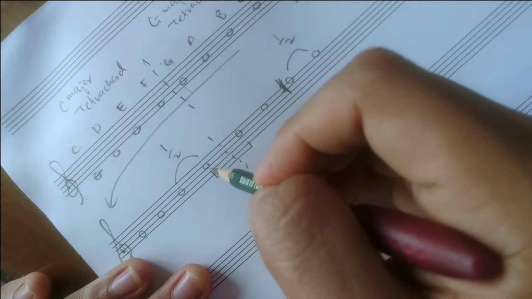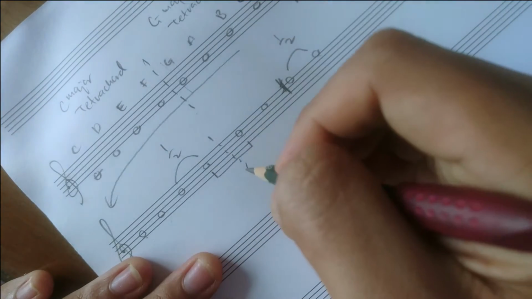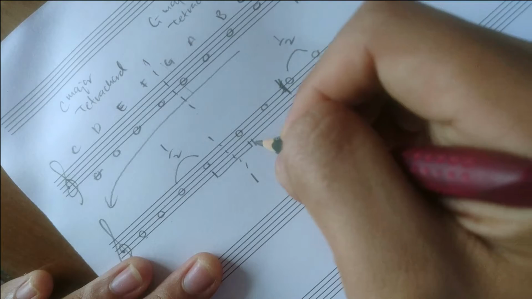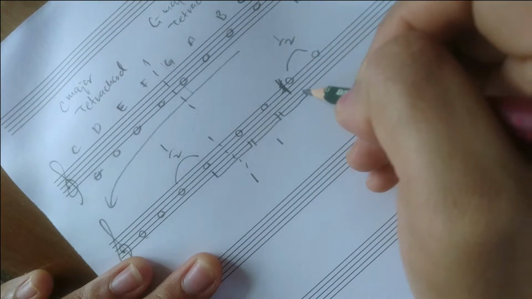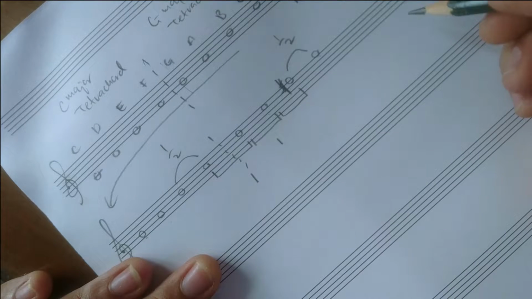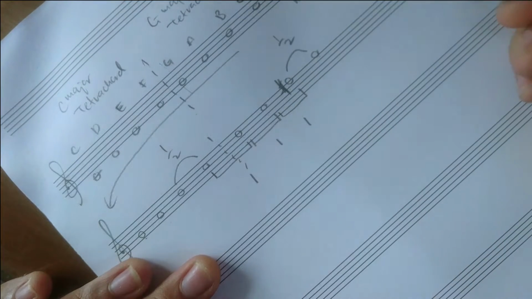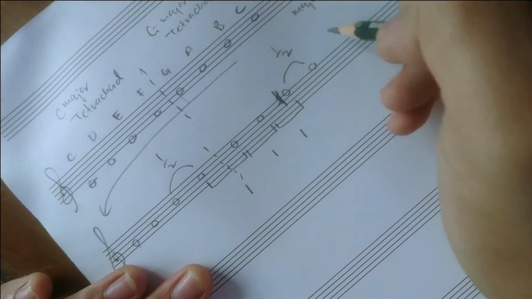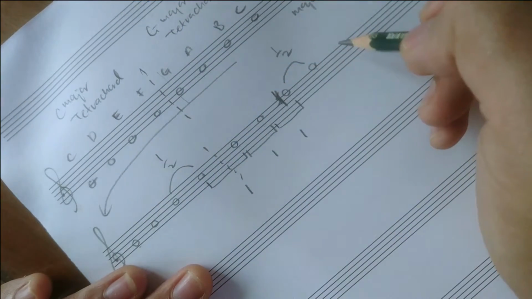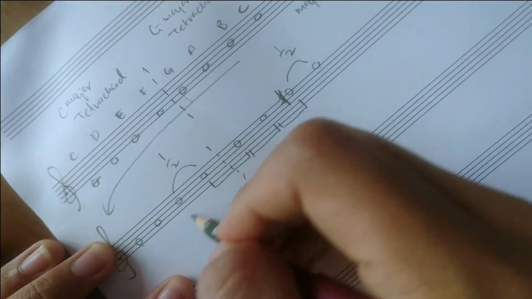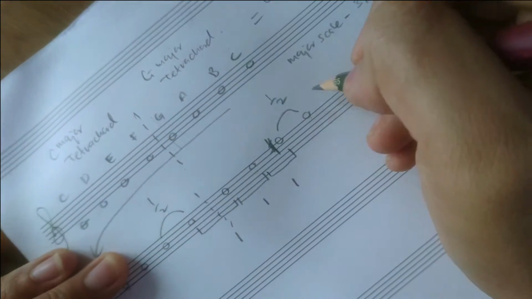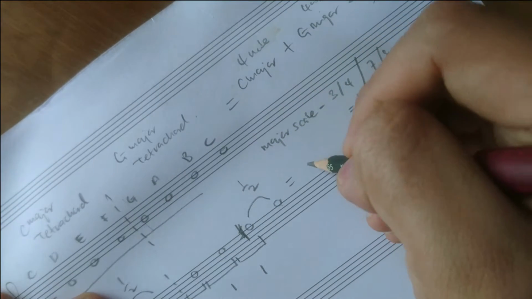Okay, so C and D, refer to the piano keys. Is it one step? Yes, it is one step. D and E, is it one step? Yes, it is one step. E and F sharp, is that one step? Look at the piano keys. It is one step. So F sharp and G, that's your half step. So ladies and gentlemen, you get a G scale with one sharp. This is therefore the G major scale.